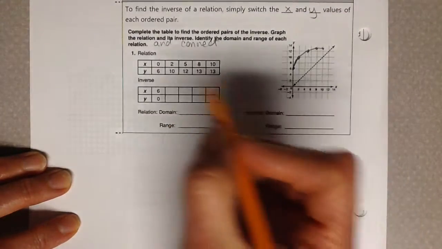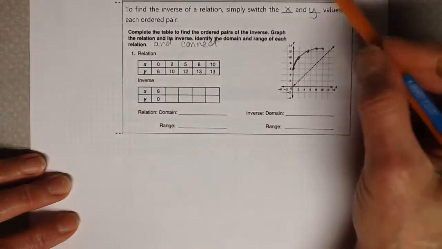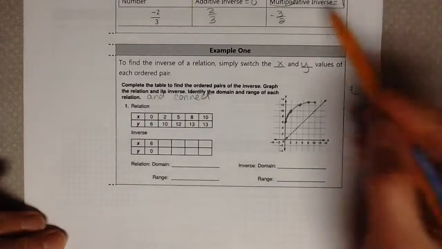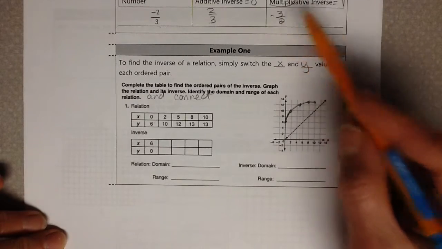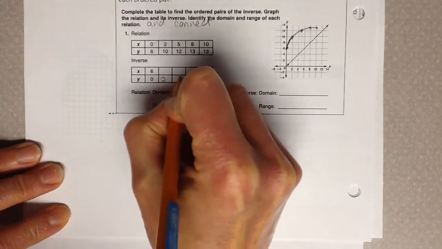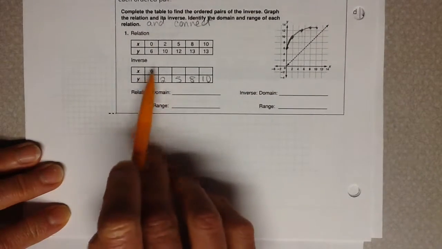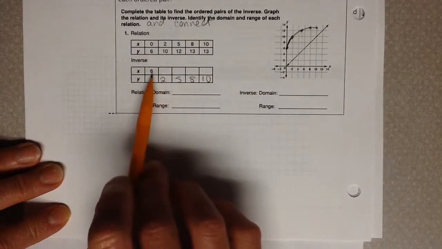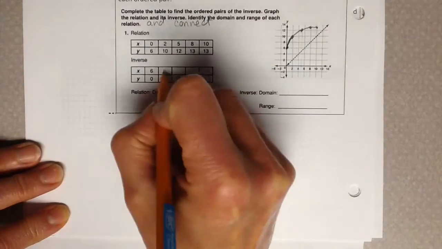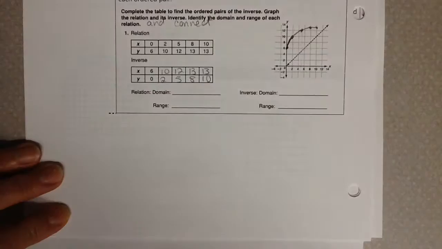And now to find the inverse, very easy. Don't make this any harder than it is. We're just going to switch the x values and the y values. Kind of like we flip-flopped the multiplicative inverse, we're going to flip-flop the x's and y's. So I'm going to take all of the x's here and write them down where my y's are. So this is going to be 2, 5, 8, and 10. And then I'm going to take all of my y's and write them up where my x's are. So this is going to be 6, 10, 12, 13, and 13.